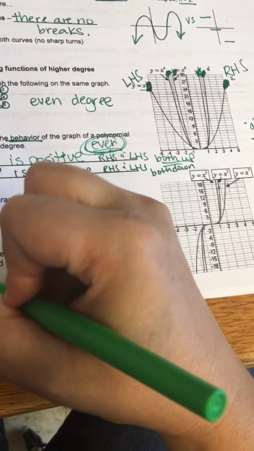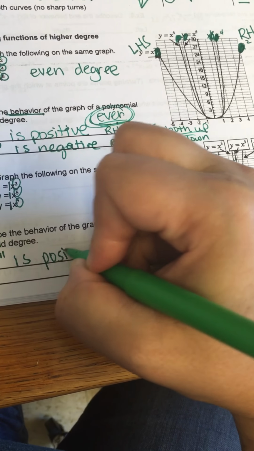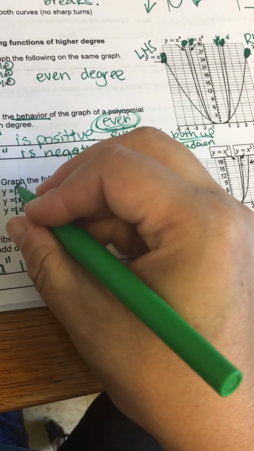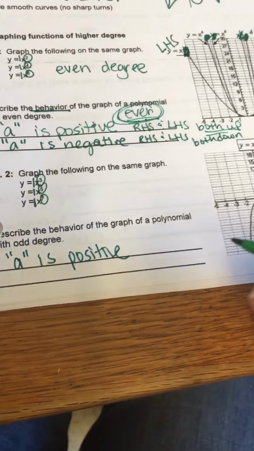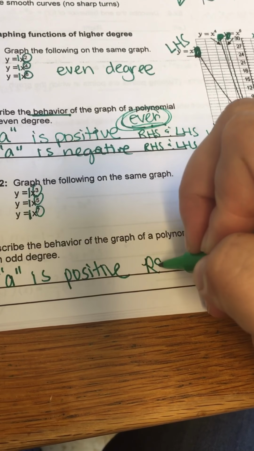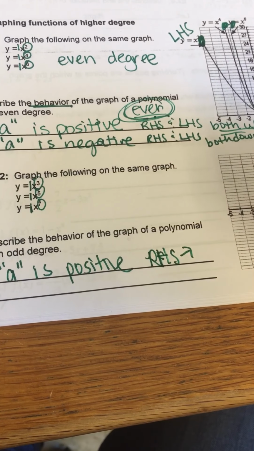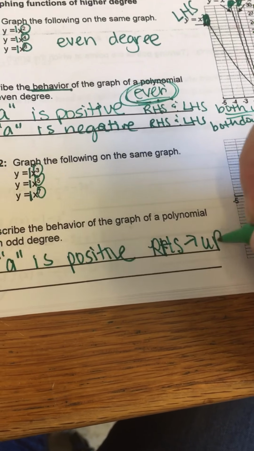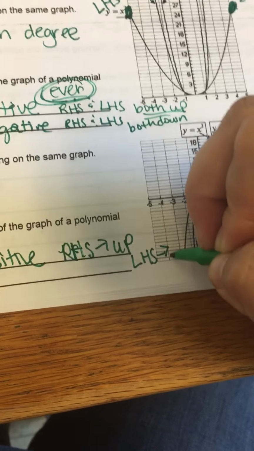All right, so the behavior. If a is positive, so like these, a 1, a positive 2, a positive 3, doesn't matter the number if it's positive, the right-hand side goes up, and the left-hand side goes down.